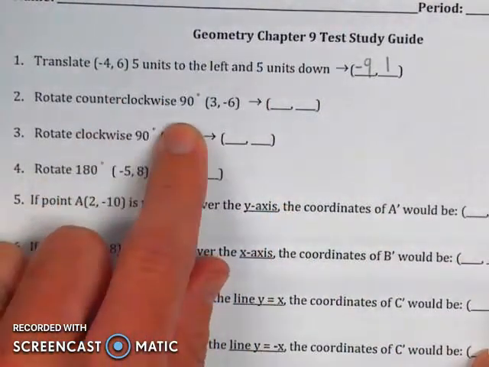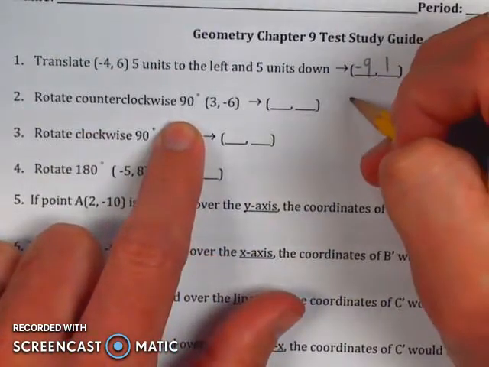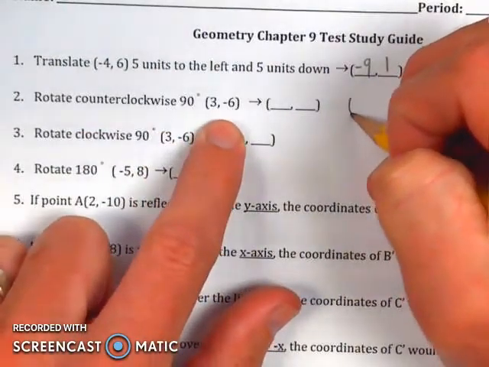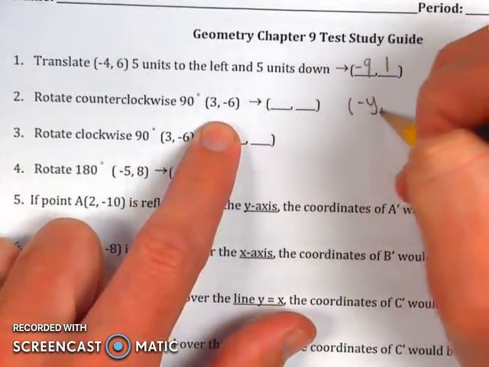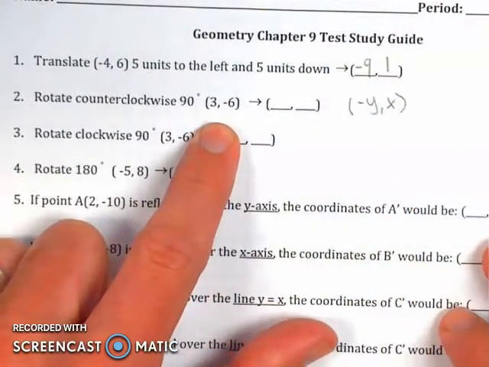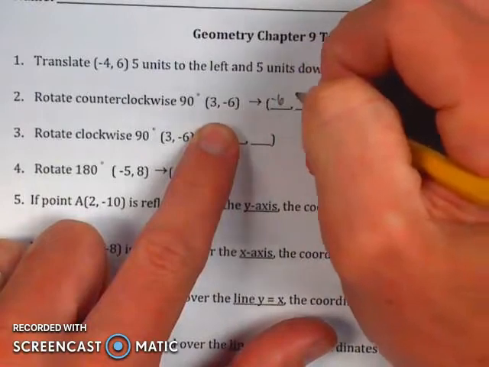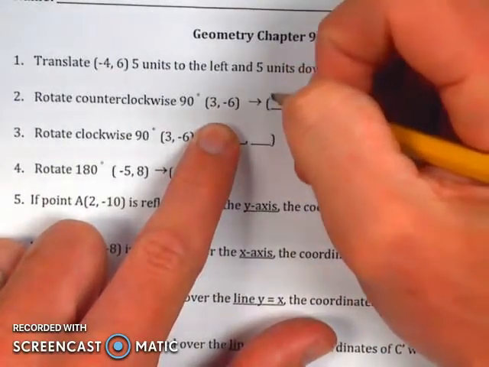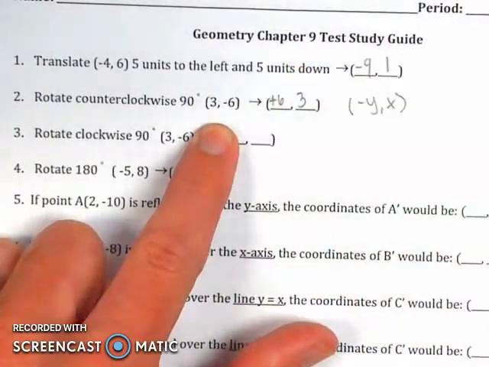Number 2, rotate counterclockwise 90 degrees. Our rule for counterclockwise 90 is -y comma x. So I just get to flip-flop these, -6 and 3, and then I take the front one and change its sign. So it should be +6 comma 3.